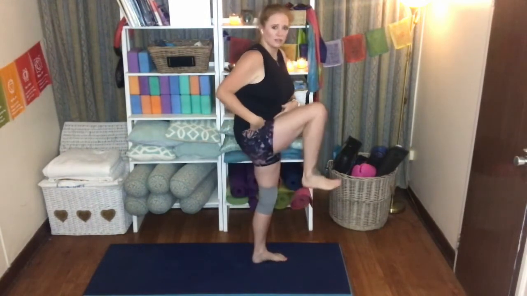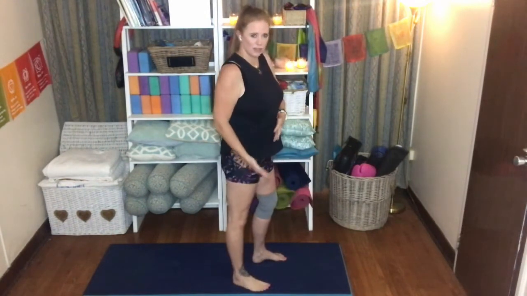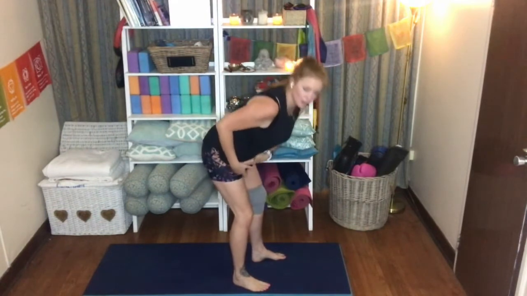Okay, so this entire sequence is all about the hips, the hip flexors, and then a couple of hip openers as well. So the hip flexors are a group of muscles that cause flexion at the hip. In other words, that motion. So the leg towards the trunk or the trunk towards the leg. So it's a closing of the angle here at the hip.